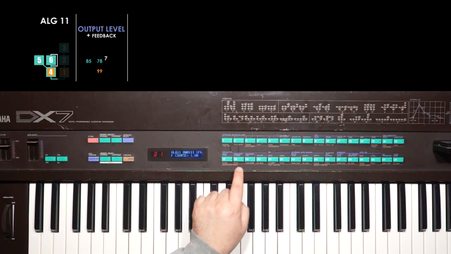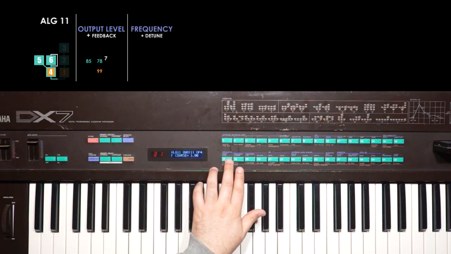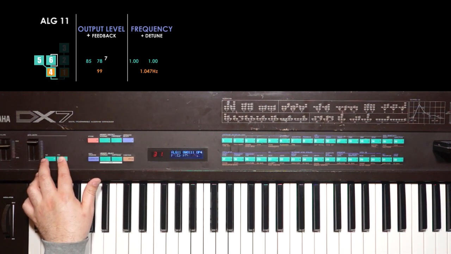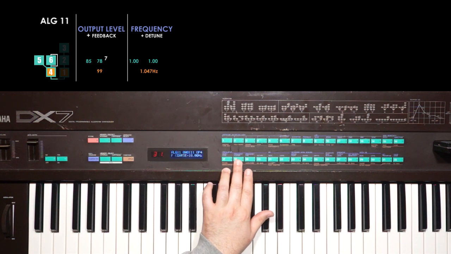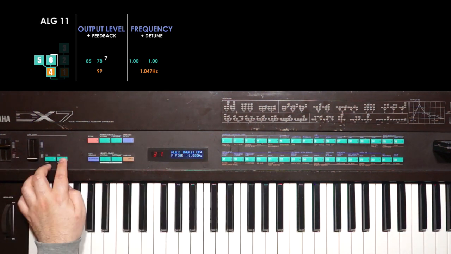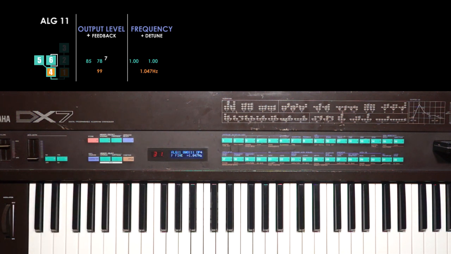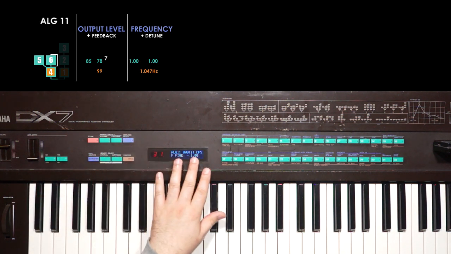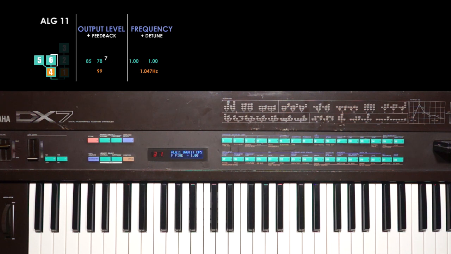Now, going on to frequencies. Operator 4, we set that to fixed frequency mode. Coarse frequency goes to 1, and fine frequency goes to 0.047. Operator 5 and operator 6 stay at 1 for their ratio frequency.